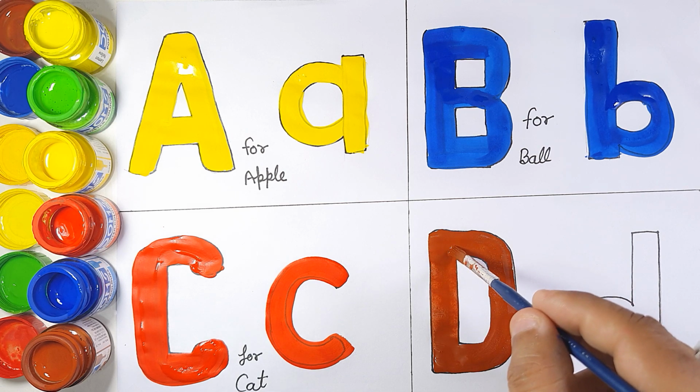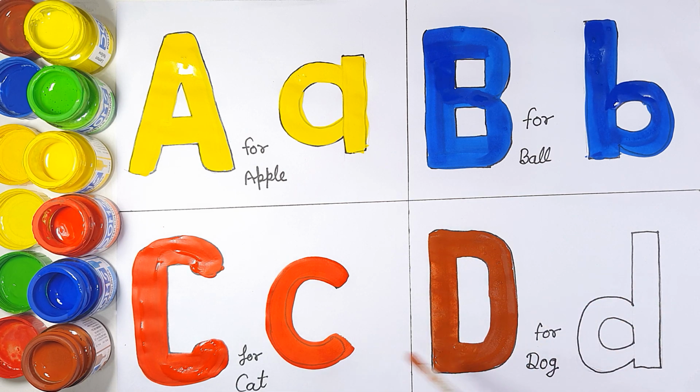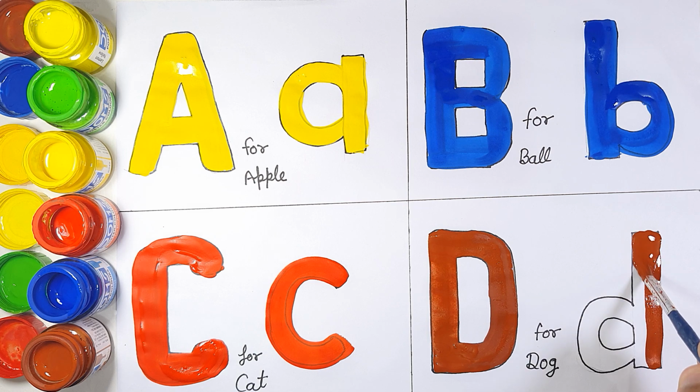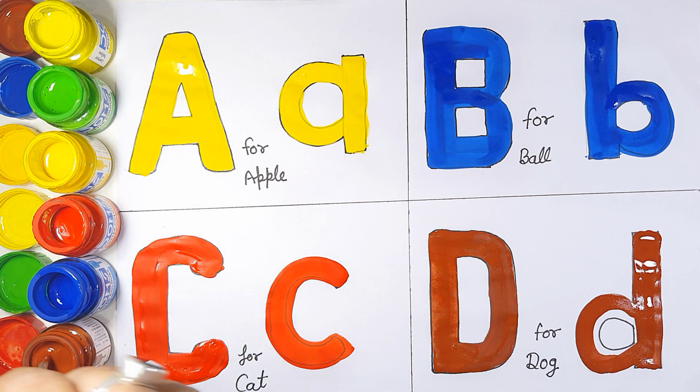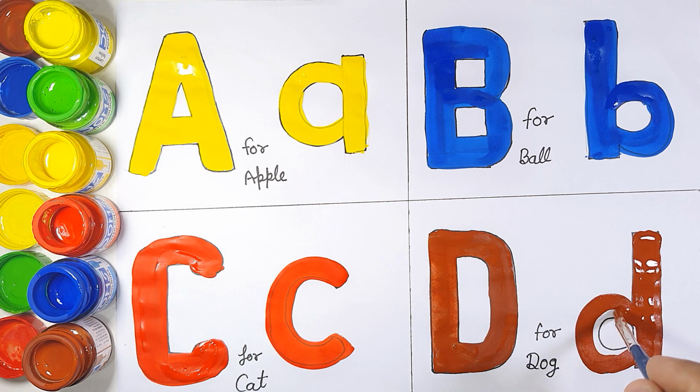D for dog. This is uppercase. Now we make lowercase d. This is lowercase alphabet. D for dog. Kids, this is D for dog.